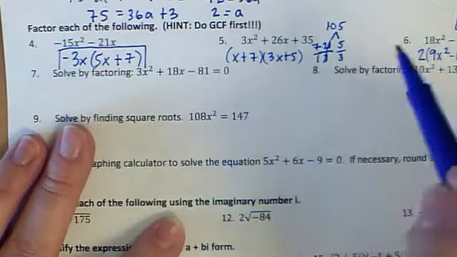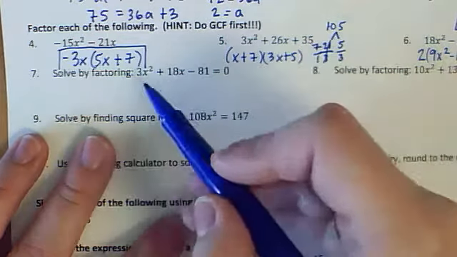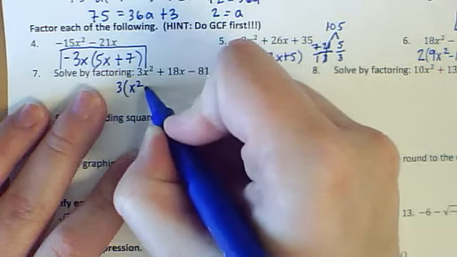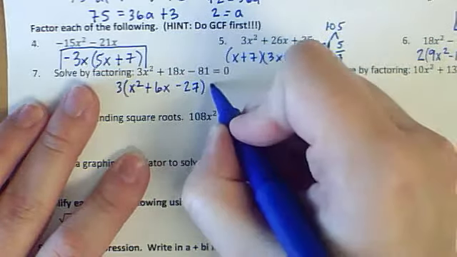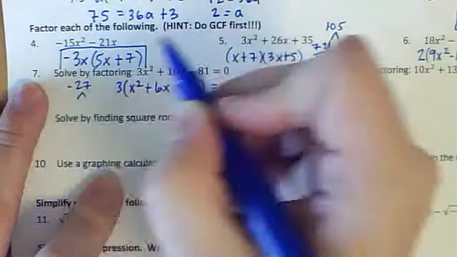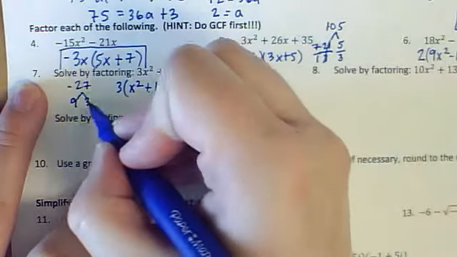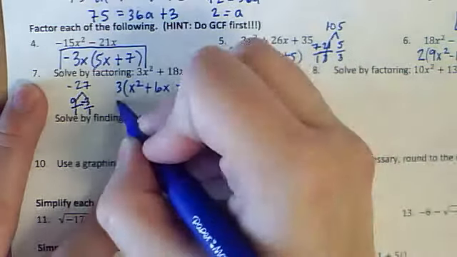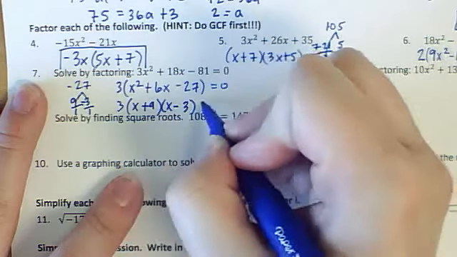Alright, number 7 is solve by factoring. So we're going to do what we did before, but then we have to take it one step further and solve. So first let's look. 3, 18, and 81 all have a 3 in common. So I'm going to take out a 3. And this is what is left. Okay, then if we factor here, factors of negative 27 that add to be 6. 9 and 3. 3 should be negative. Divide by A. So this becomes 3x plus 9 and x minus 3.